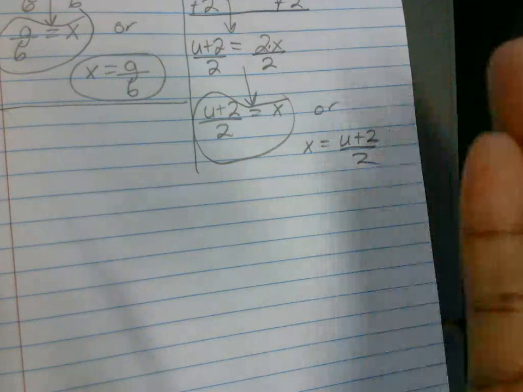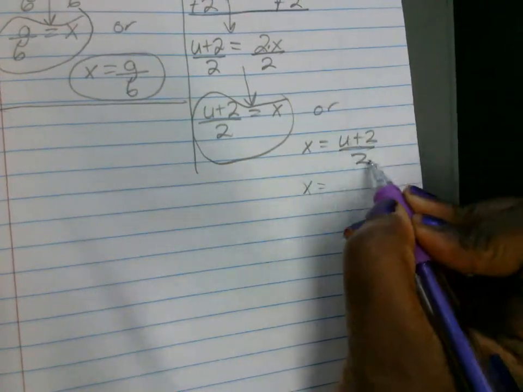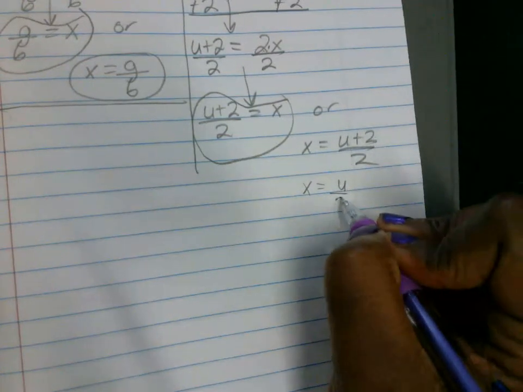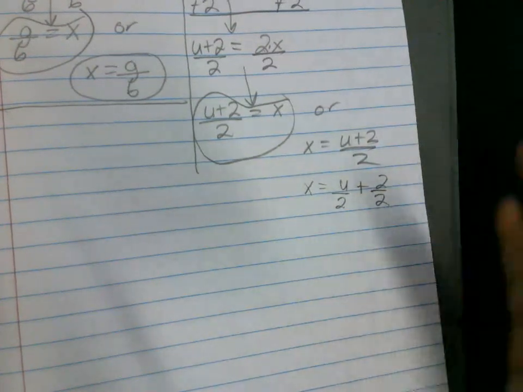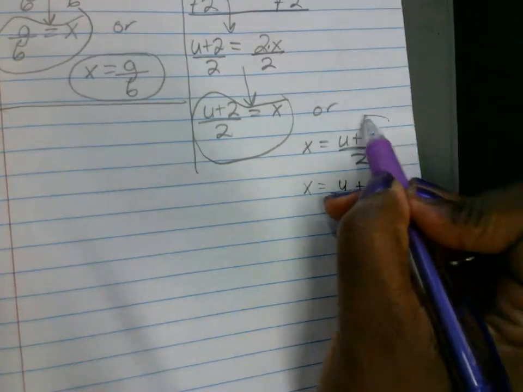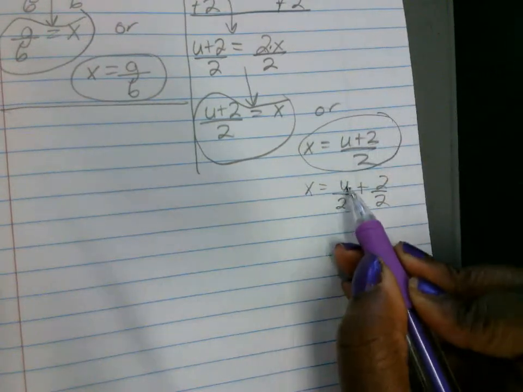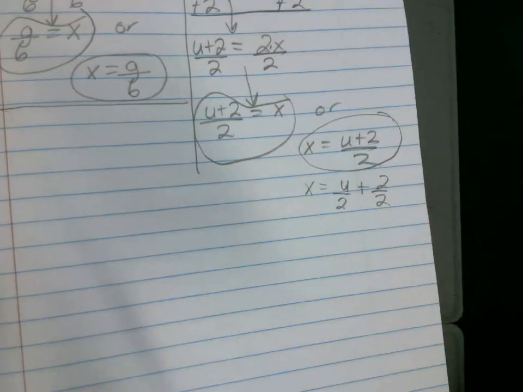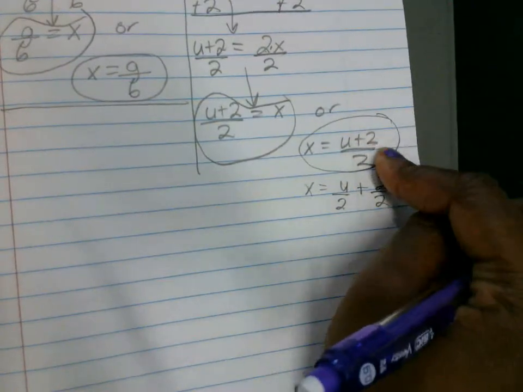Guys, if you wanted to simplify this, you would have to divide 2 by both of these. You'd have to say u divided by 2 plus 2 divided by 2. You'd have to do this, or you can just keep it like this. If you did this, it'd be u divided by 2 plus 1. Any questions? But you can keep it like this. This is probably what you're going to see.